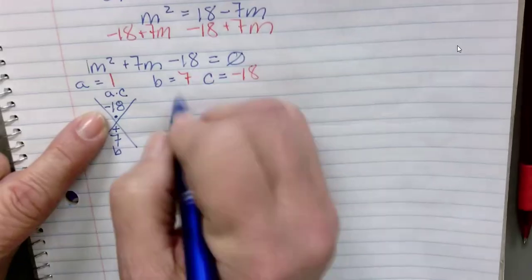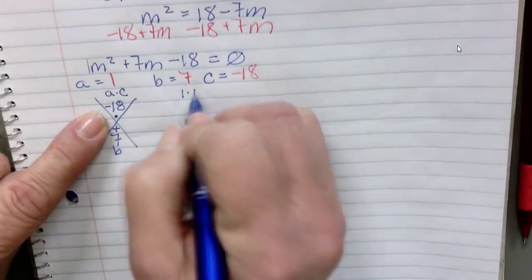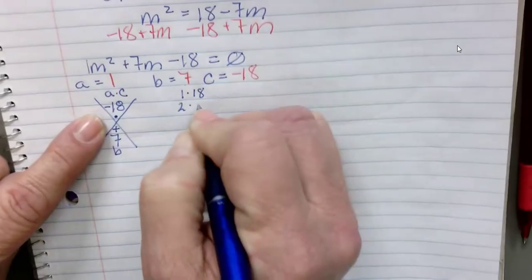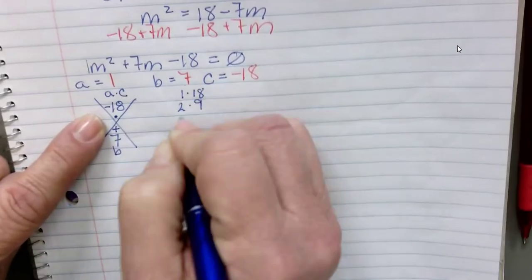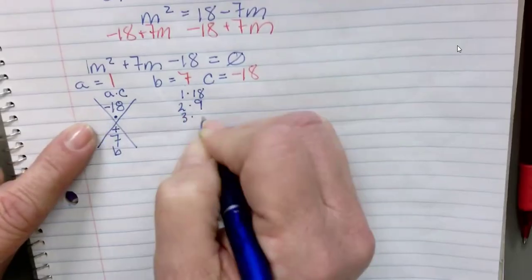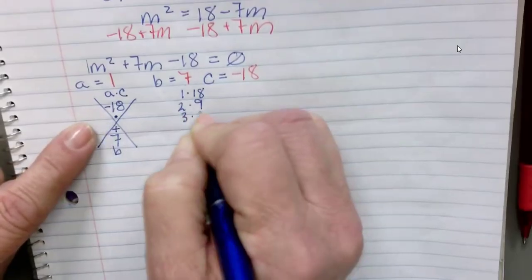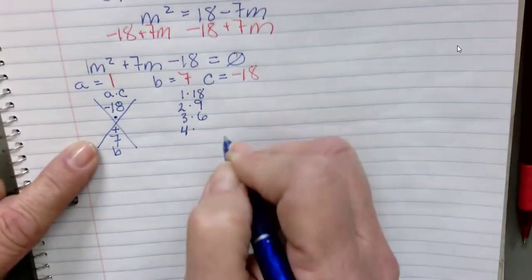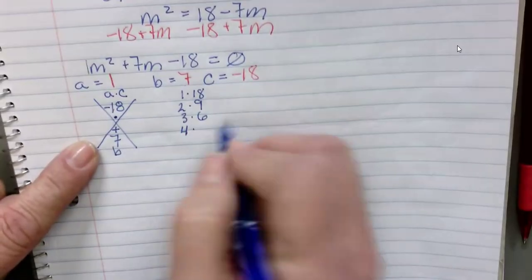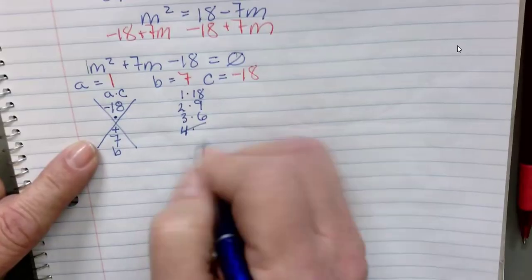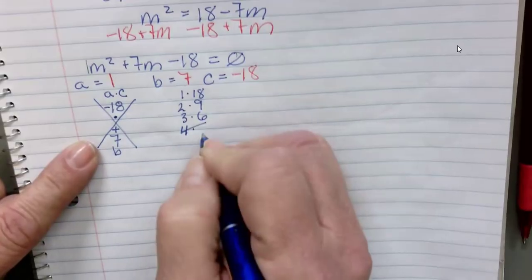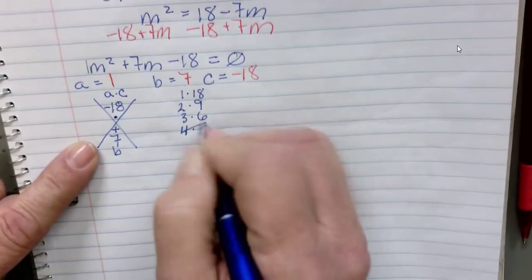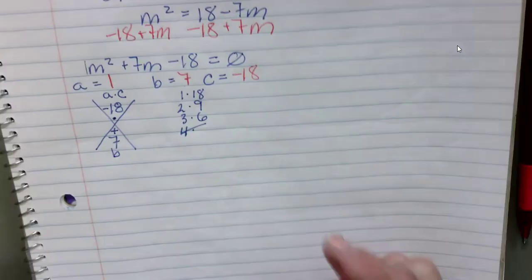So we're going to do 1 times 18 is 18. 2 times 9 is 18. 3 times what is 18? 3 times 6? Good. 4 times what is 18? No whole numbers, so that's not going to work. 5 times what is 18? No whole numbers, so that won't work. 6 times 3, we already have that one.